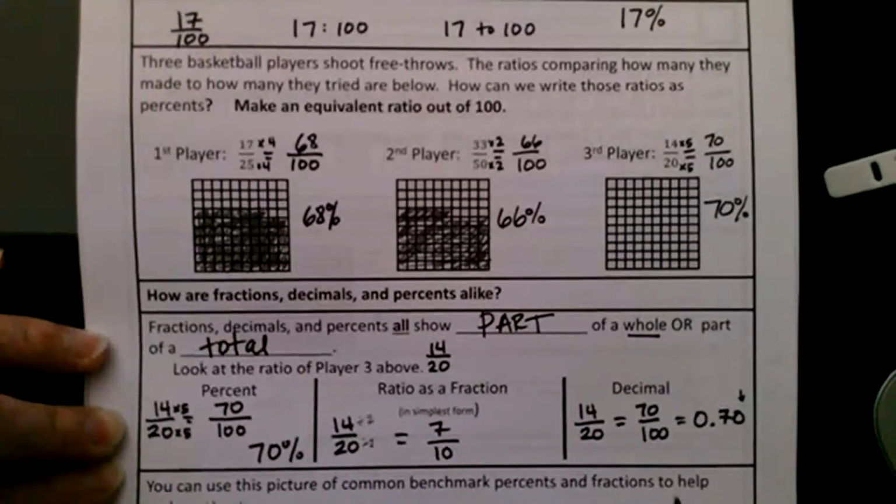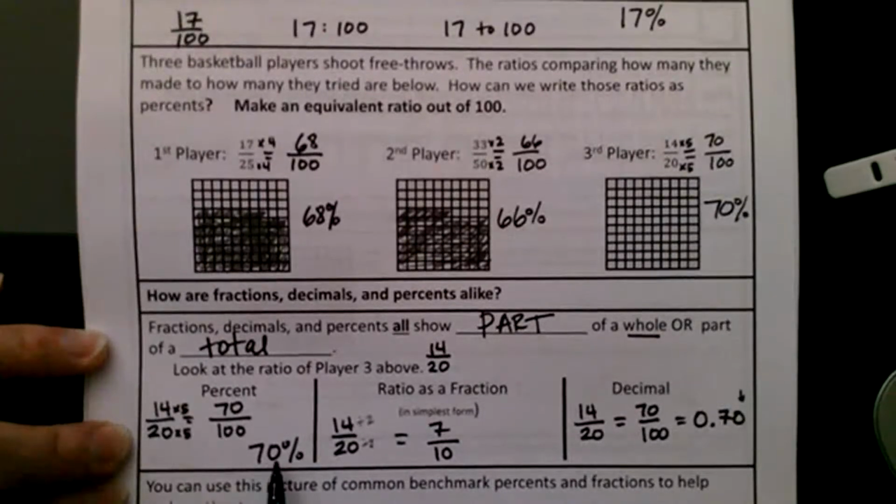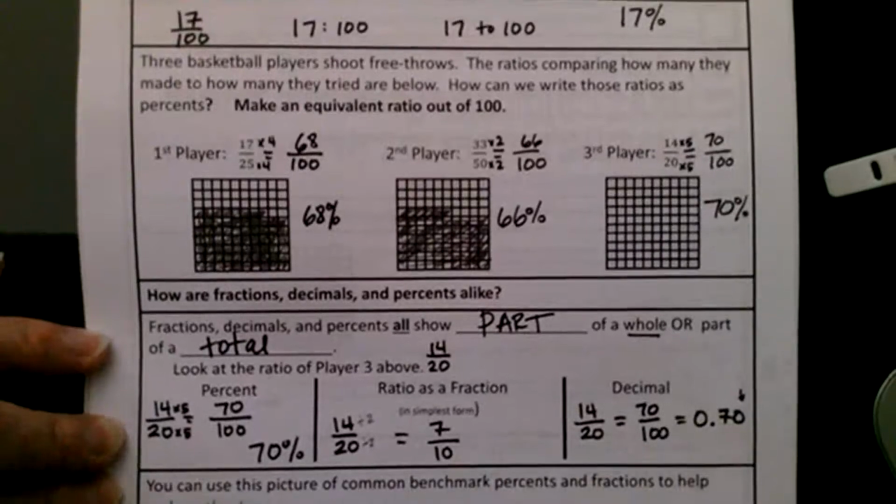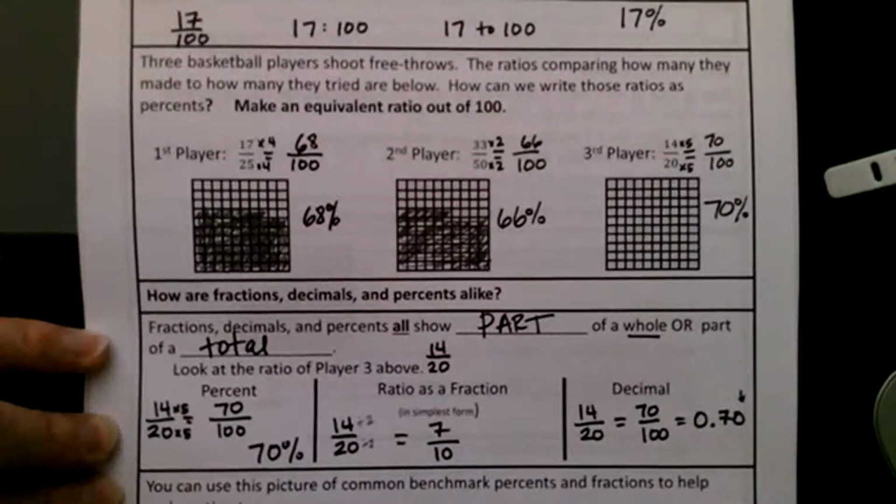Okay, so you can make a ratio into a percent, which you can also find a fraction and a decimal for. They all tell you the same thing, which is part of a whole or part of a total. 70%, 7/10, 0.70, all are the same thing, okay?